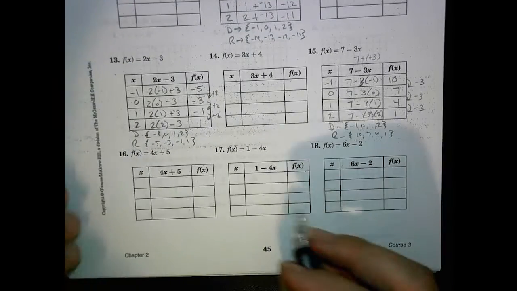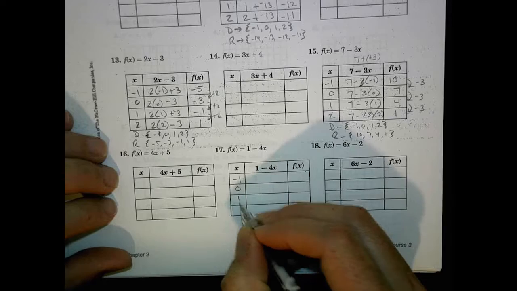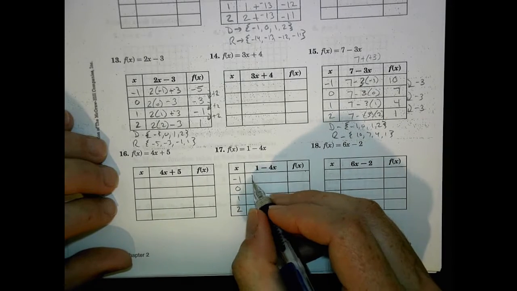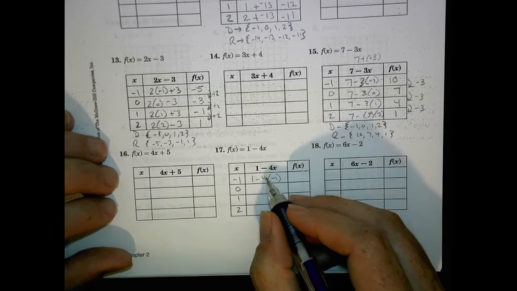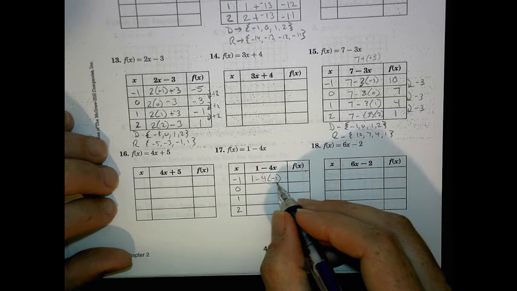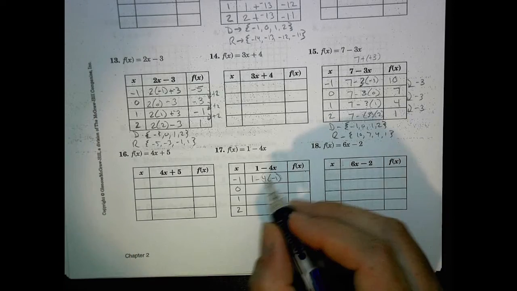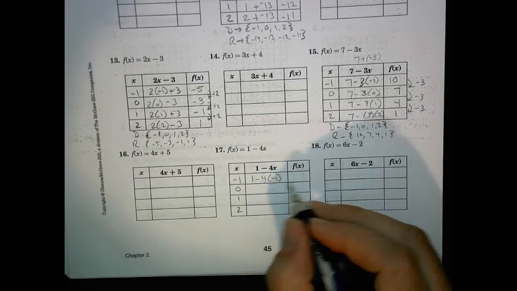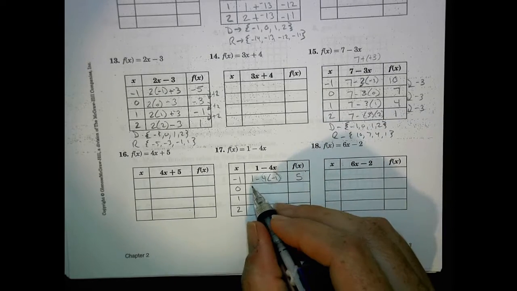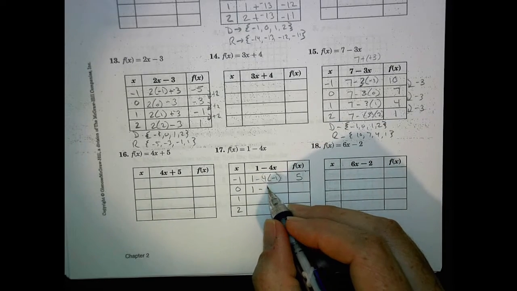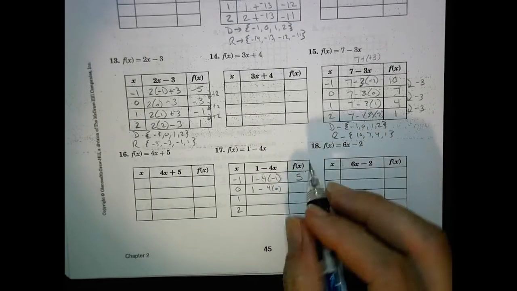All right, and our last one, negative 1, 0, 1, and 2. So I have 1 minus 4 times negative 1. This part here is 4 times negative 1, which is negative 4. So minus a minus 4 is plus. So we have 1 plus 4 is 5. When we do 0, we have 1 minus 4 times 0, which is 0. So we end up with 1.